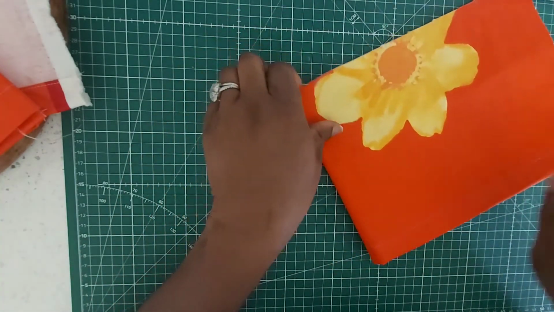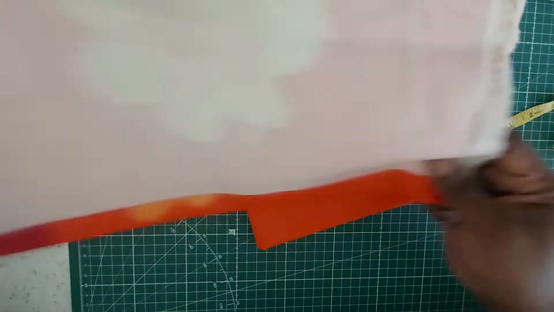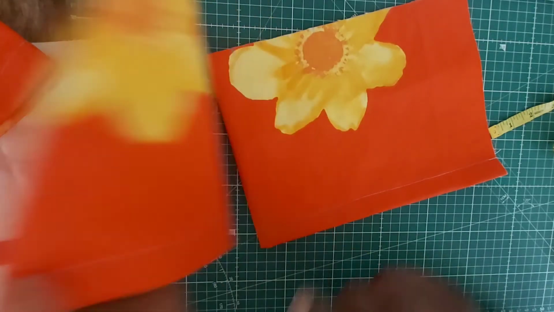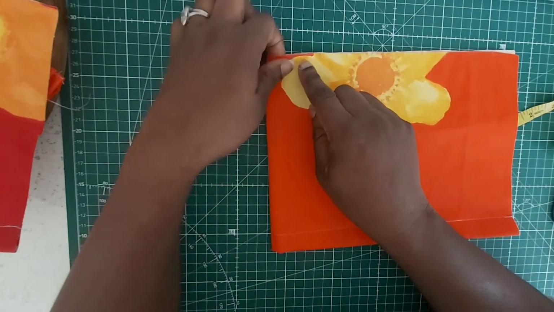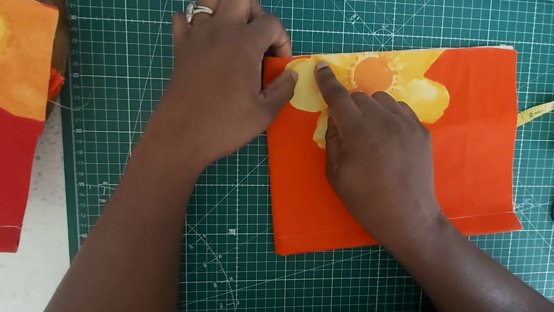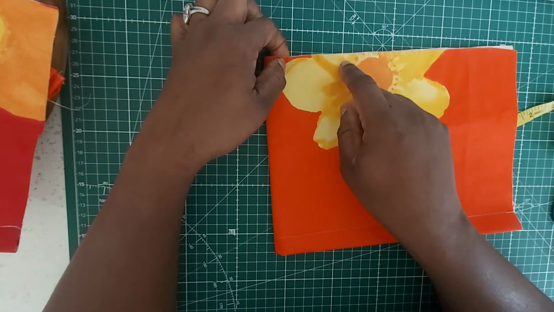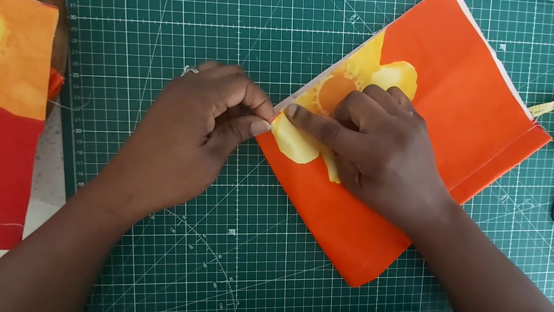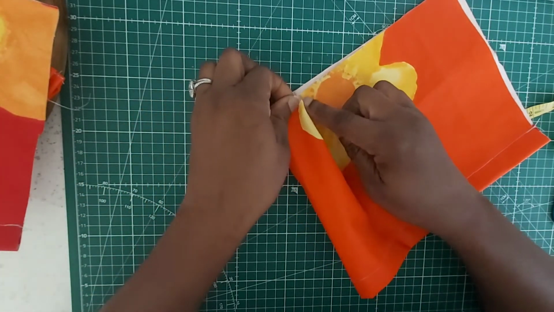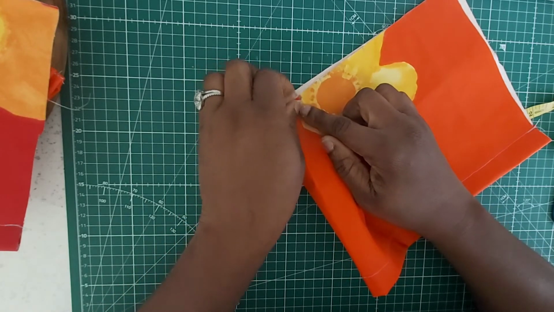So whatever I did on this fabric, I'm going to be doing the same on the back fabric as well. So from this fold, I'm going to pick on this line, skip this one, and then put it on this line. So watch me do it. I'm picking on this line. I'm going to fold this in and then place it on this line.